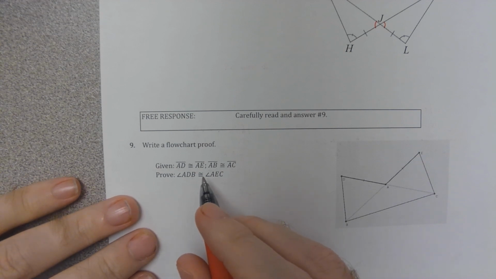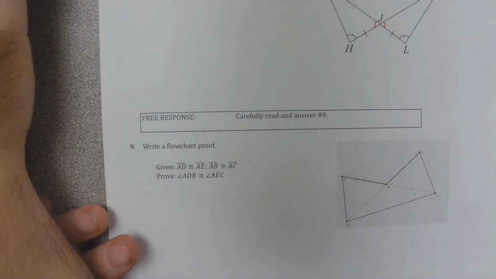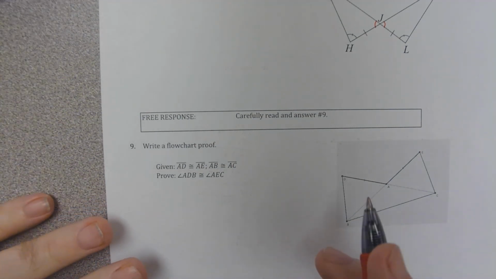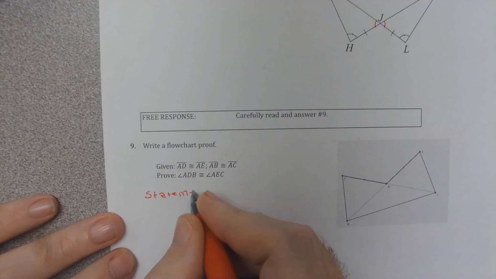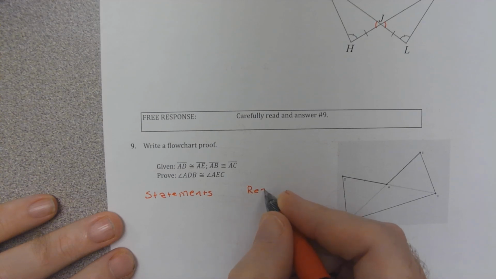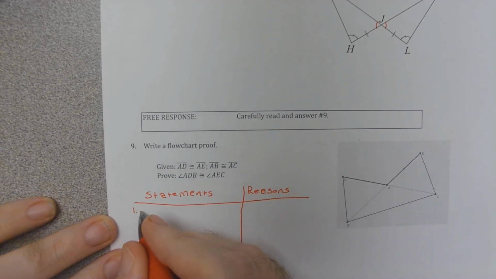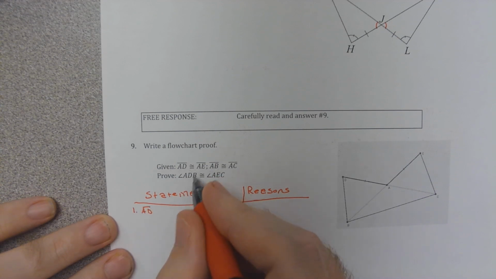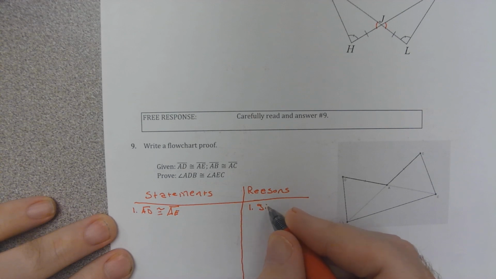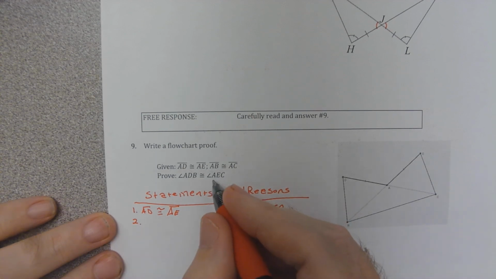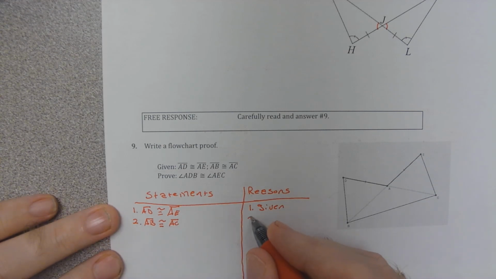Okay, so it says prove triangle ADB is congruent to angle AEC. Well, so we start like we always do. Statements, reasons. Number one, AD is congruent to AE. And her reason, it was given. Number two, AB is congruent to AC. And the reason is it was given.